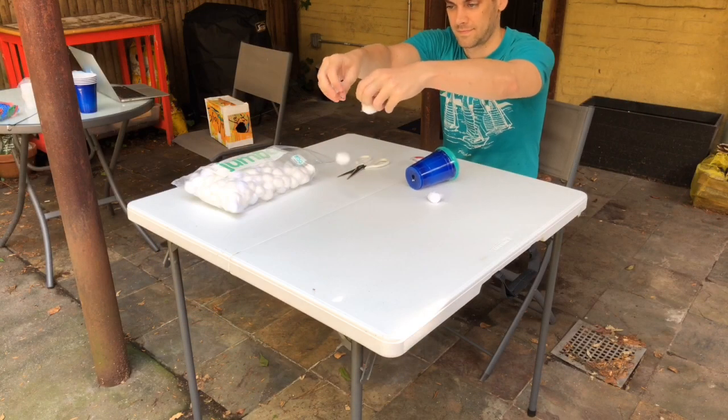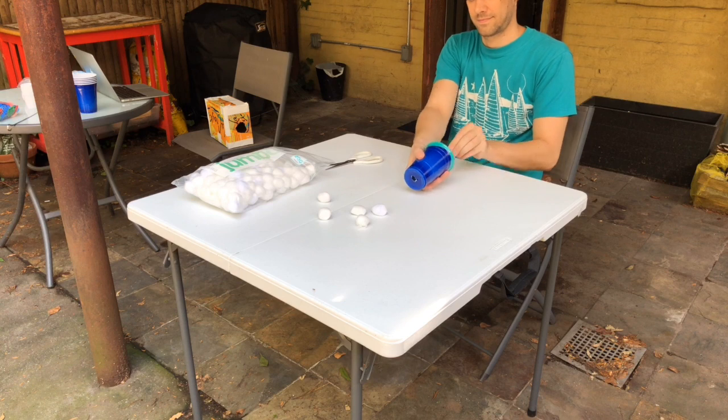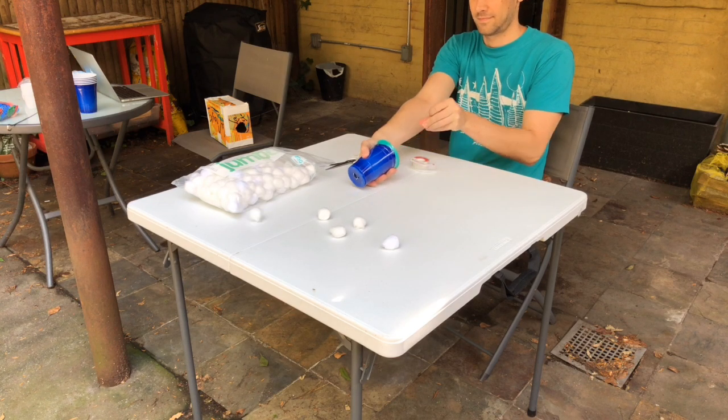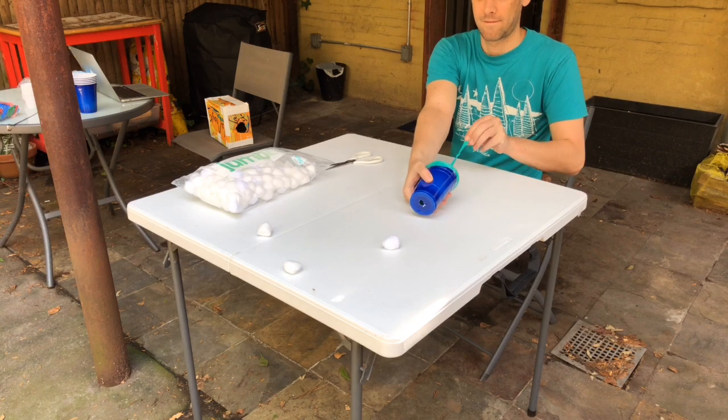Now take something soft like cotton balls or balls of paper and pull the trigger on your vortex cannon and make them go. Shoot the air out of your cannon.